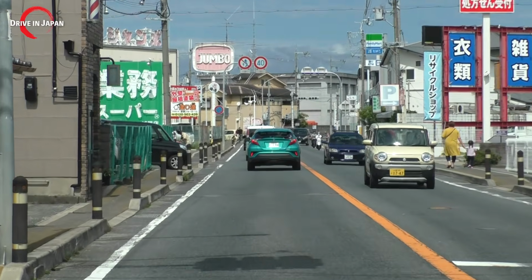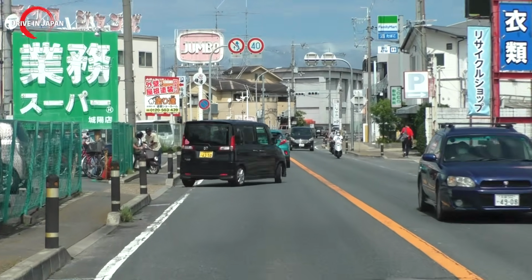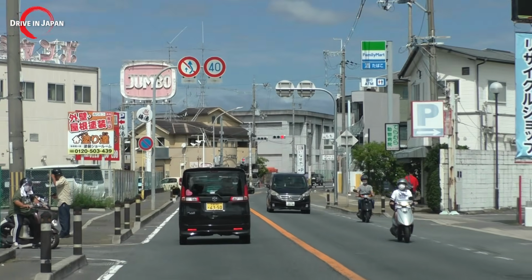There's a lot of narrow roads in Japan. Riding on the roadway is kind of scary, but I can ride on a sidewalk. I'm relieved.